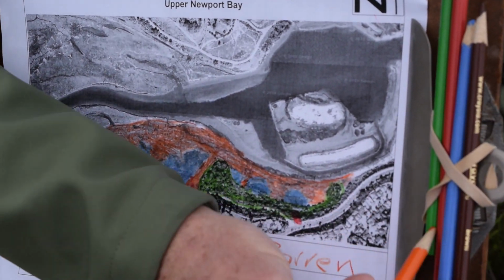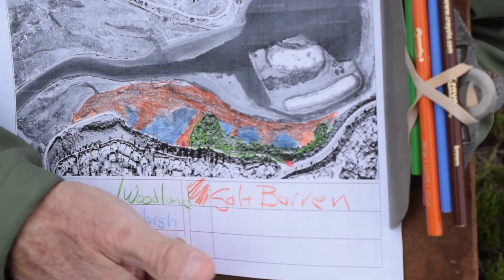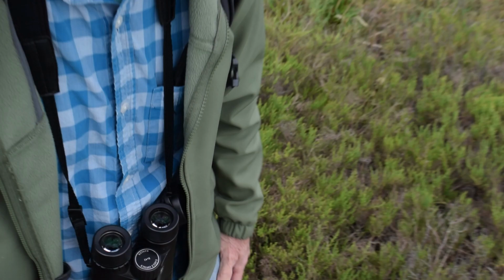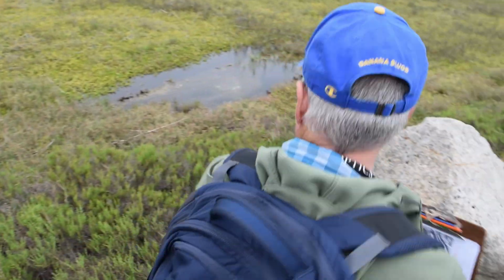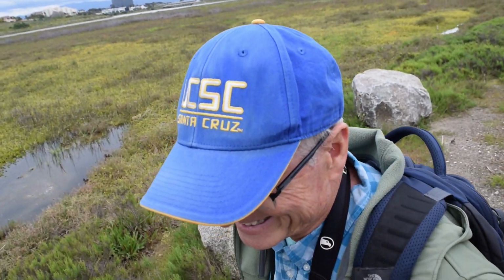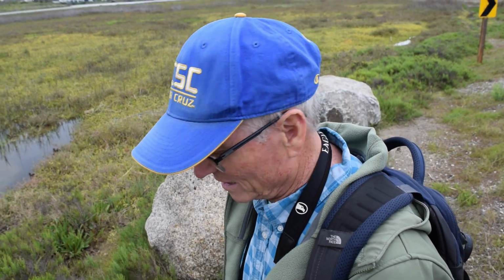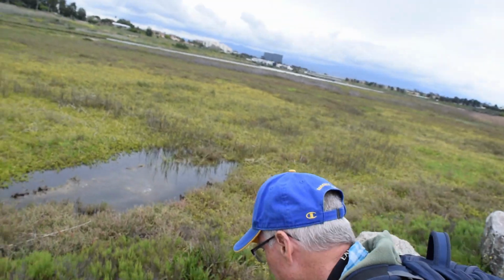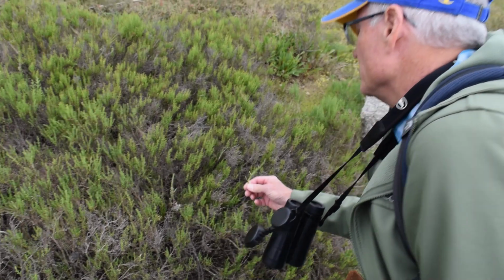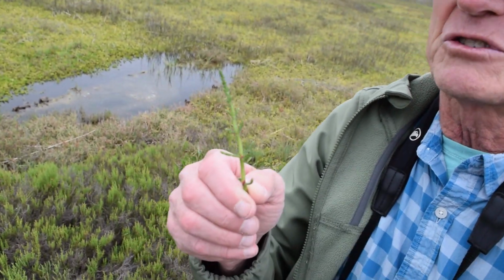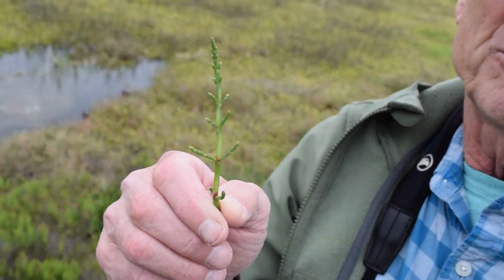But before we go, I wanted to point out, as I promised you, bladderpod. And bladderpod, I keep calling it bladderpod, it's pickleweed. This is a never-ending problem for me. I always get those two names mixed up, for years and years. So this is pickleweed. Here's a little strand of pickleweed, and no, it's not an endangered plant.